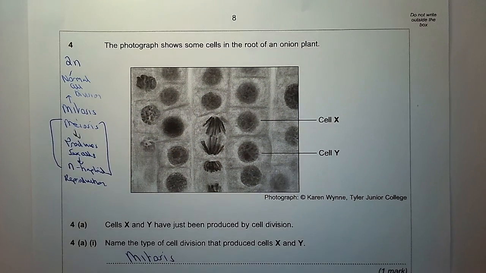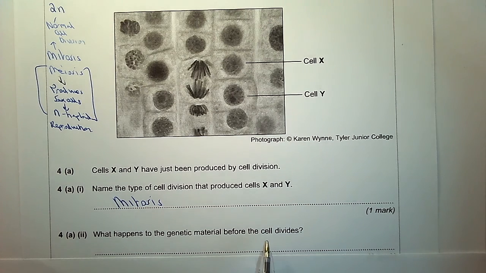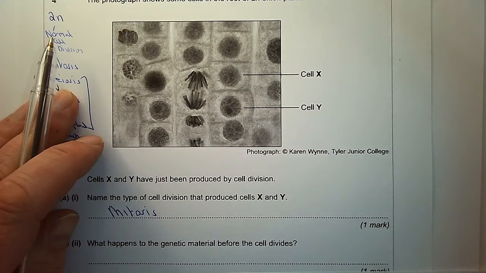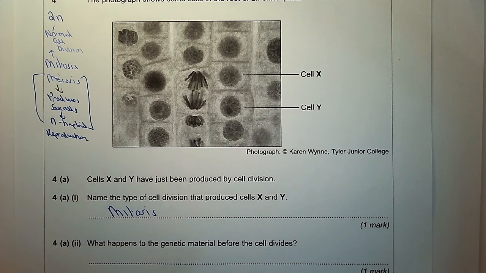Second part of the question says, what happens to the genetic material before the cell divides? So before any cell division, if you're going from one cell to 2 cells, we need to increase the amount of genetic material. So the chromosomes and the genetic material will replicate. Or you can say it'll double, or is copied.